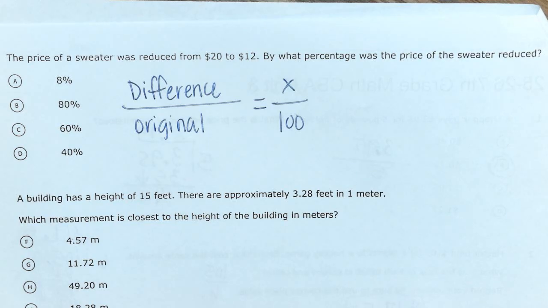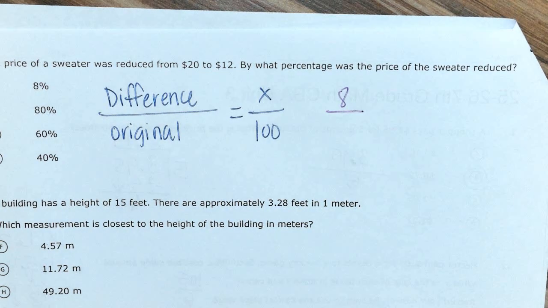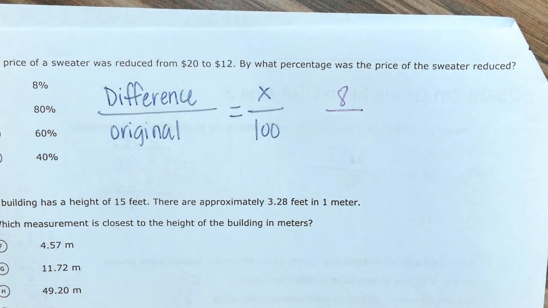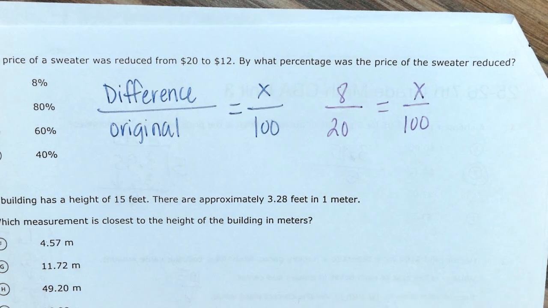All right, what is the difference between 20 and 12, over what was the original amount? 20 is equal to x over 100. Now again, I have the same options I had on the last problem. I can either cross multiply and divide, or I can see if I see the pattern.